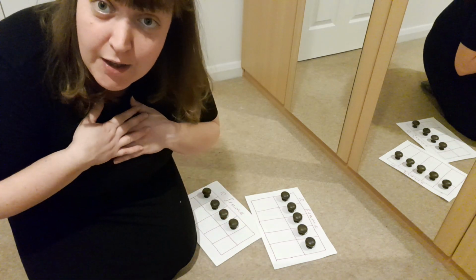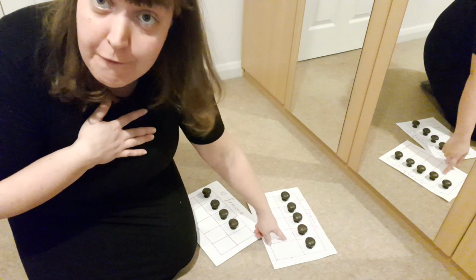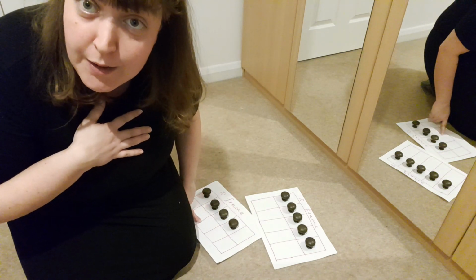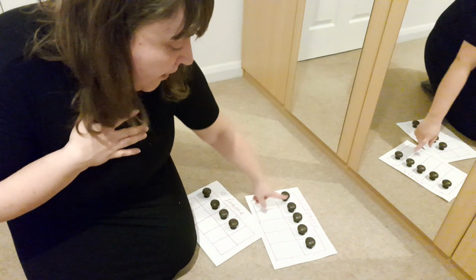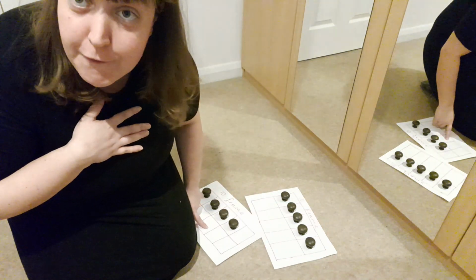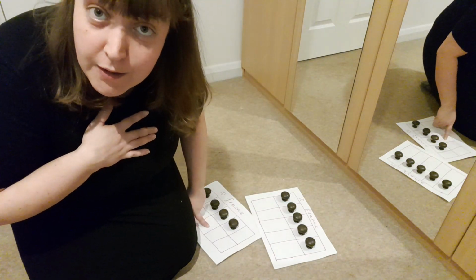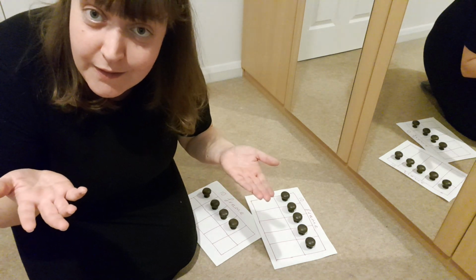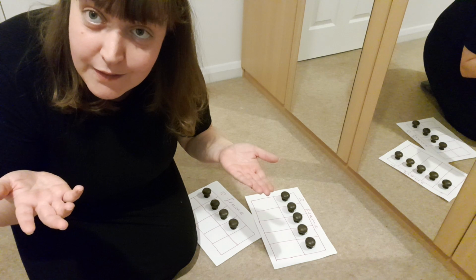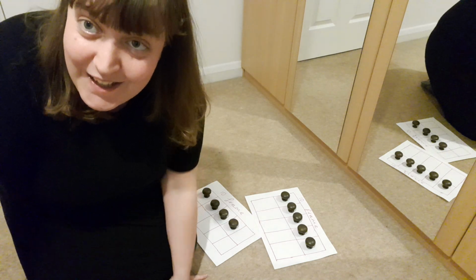Let's do that together. So this 10 frame has more than this 10 frame because this 10 frame has 5 and this 10 frame has 4. Fantastic.